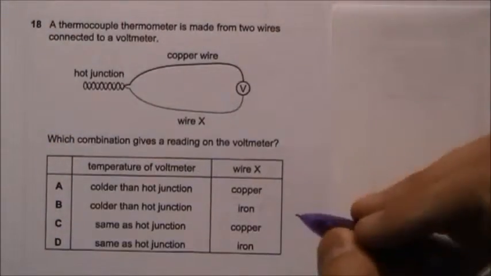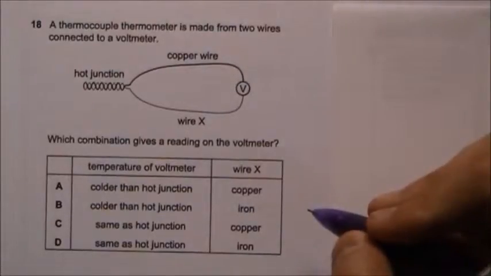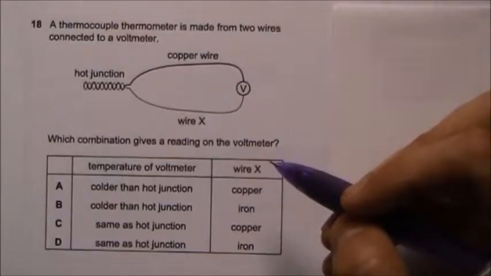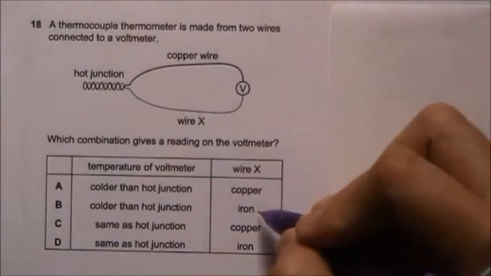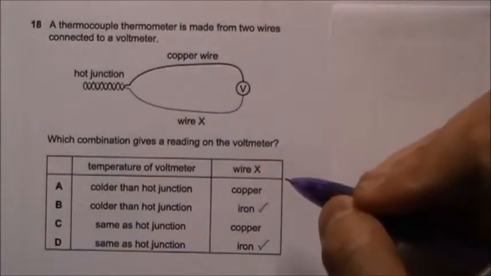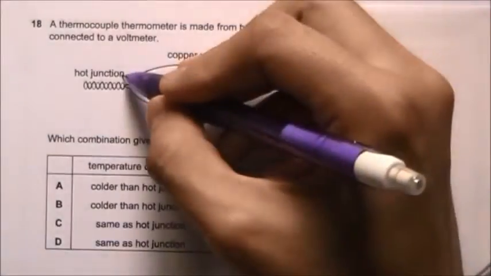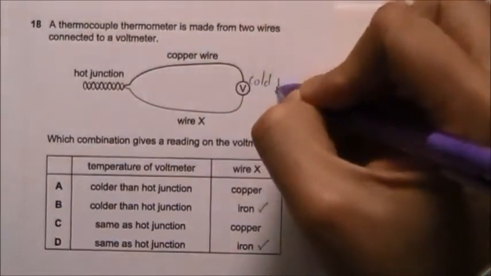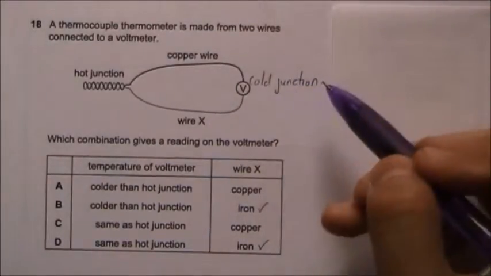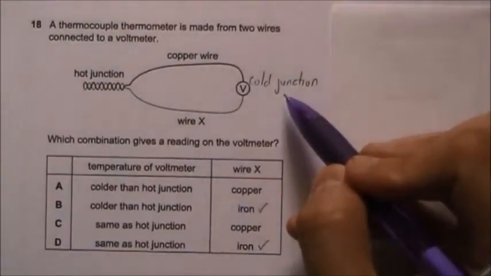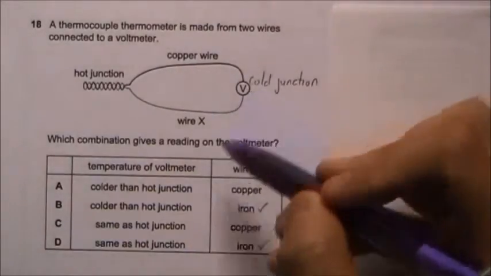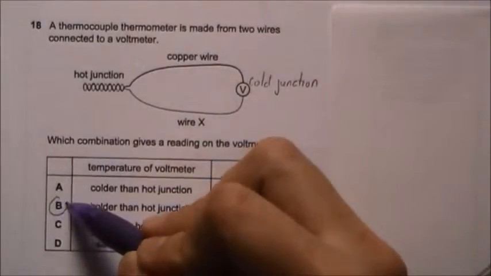Okay, for this question, we need to look at the working principle of a thermocouple. For a thermocouple to work, firstly we need to have two wires of different material. So in this case, wire X can only be iron. And secondly, the temperature between the two junctions, which are the hot junction and the cold junction here, must be different. So we can say that the cold junction must definitely be colder than the hot junction in order for an EMF to be registered in the voltmeter. So the answer should be B.